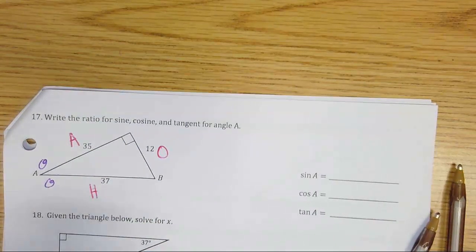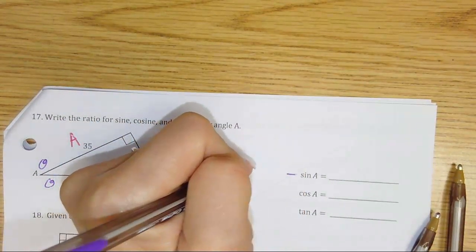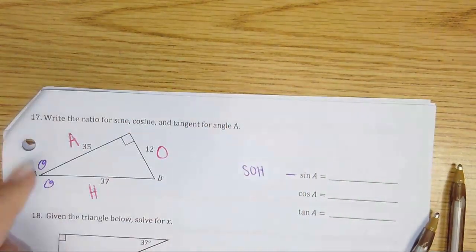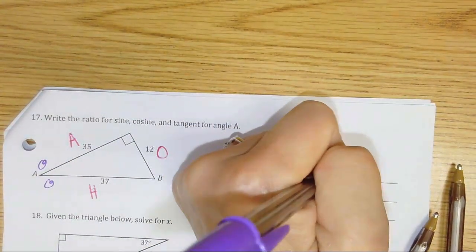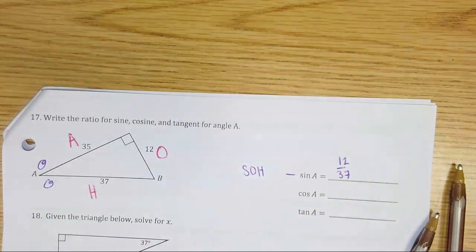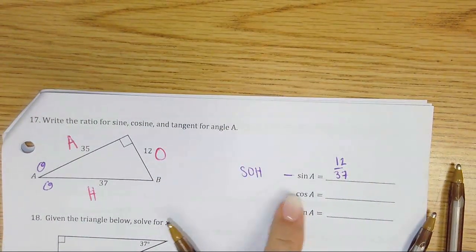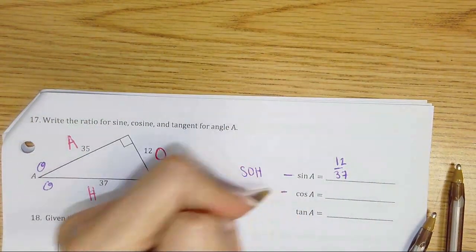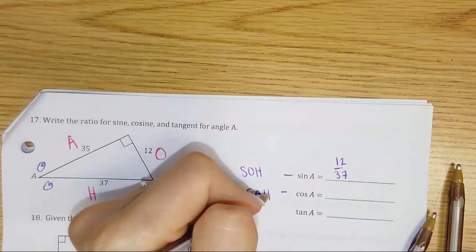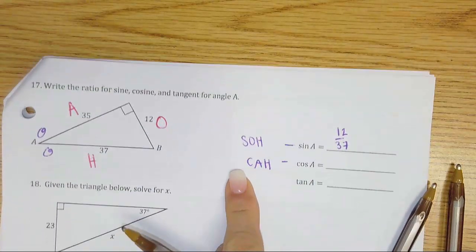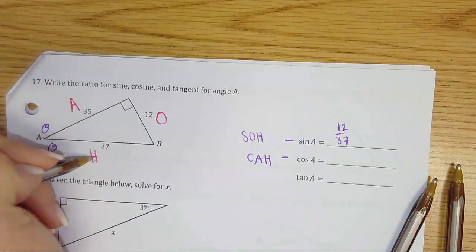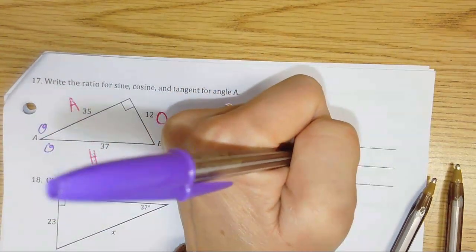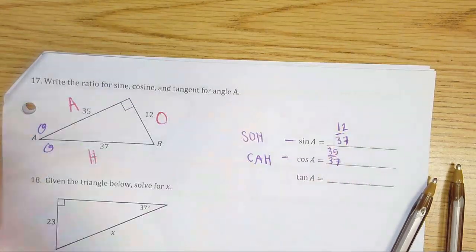So sine of A, sine is SOH, so opposite over hypotenuse, 12 over 37. Cosine A, cosine is CAH, right? So CAH, TOA, which is going to be adjacent over hypotenuse, 35 over 37.